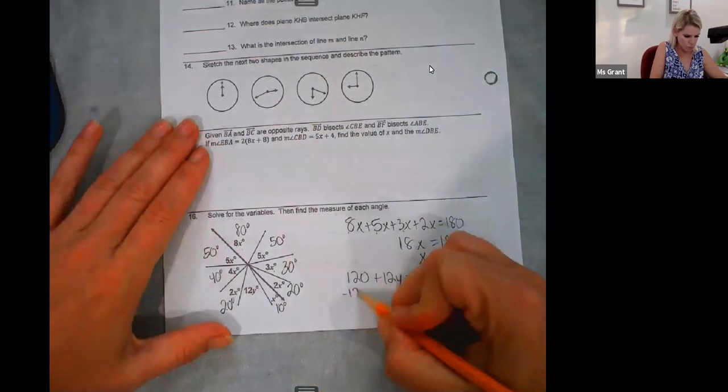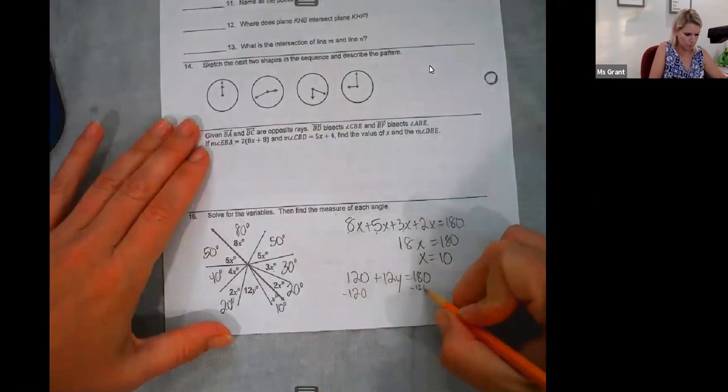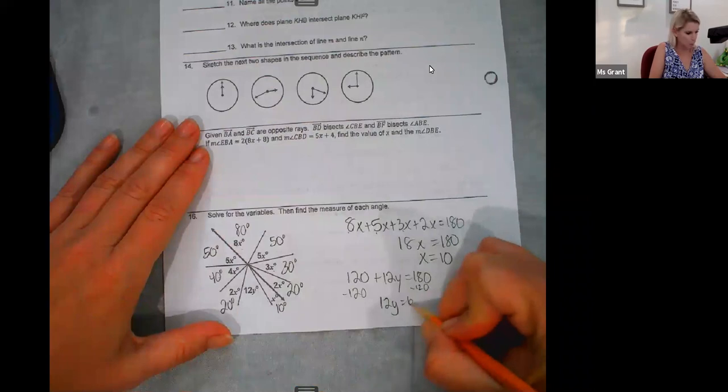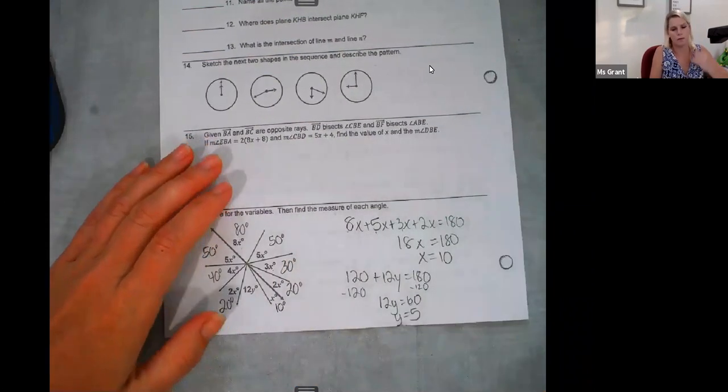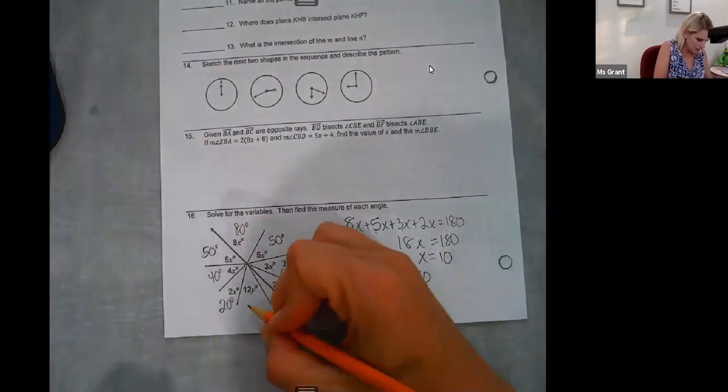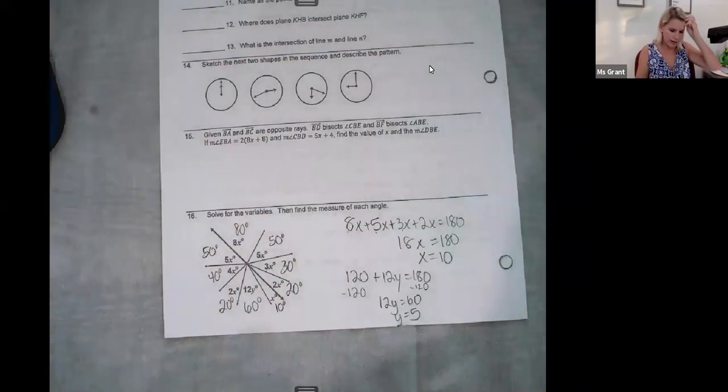Subtract 120. 12y equals 60, y equals 5. 5 times 12, 60 degrees, okay?